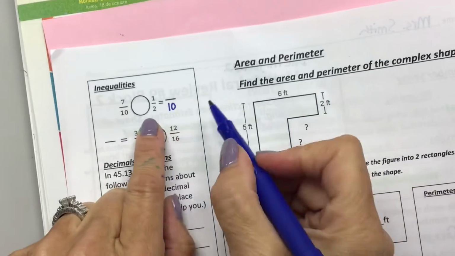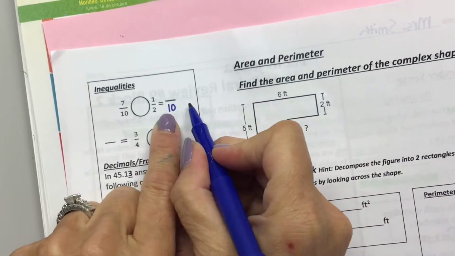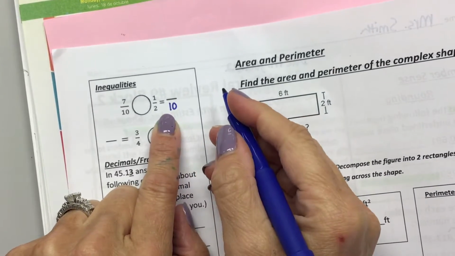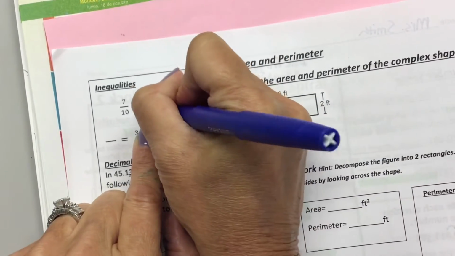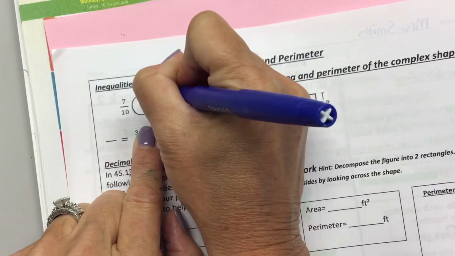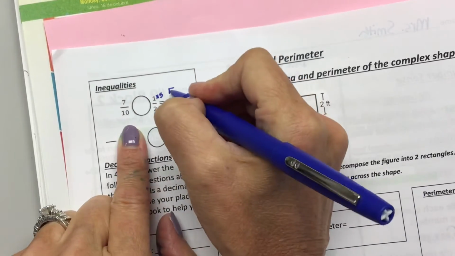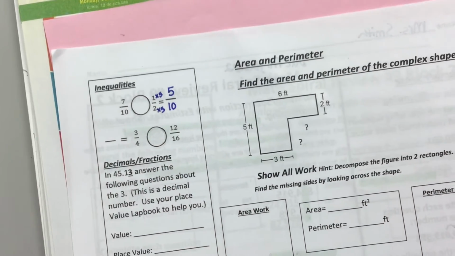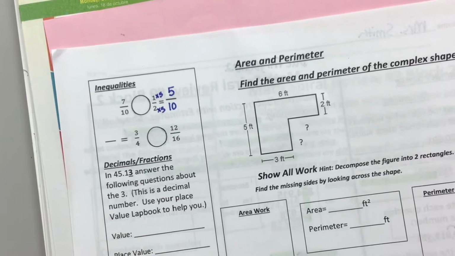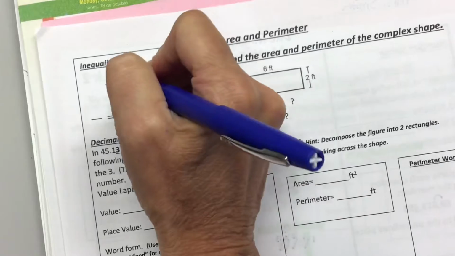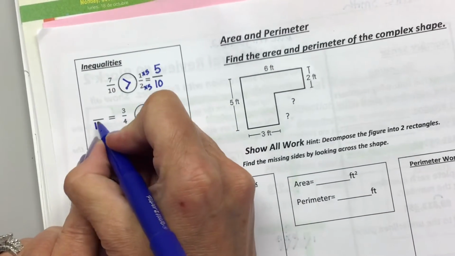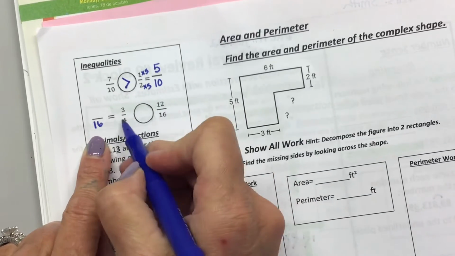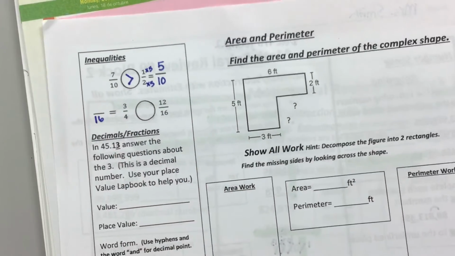I like it. So, Riley, here we did 2 times what to get 10? 2 times 5. So then we need to multiply the numerator times 5. So now we have 7/10 compared to 5/10, and it's easy. Is 7/10 greater than 5/10, less than, or equal? Greater. Okay, and then here you'll need to find a common denominator of 16. So we need to find an equivalent fraction that's in 16ths.